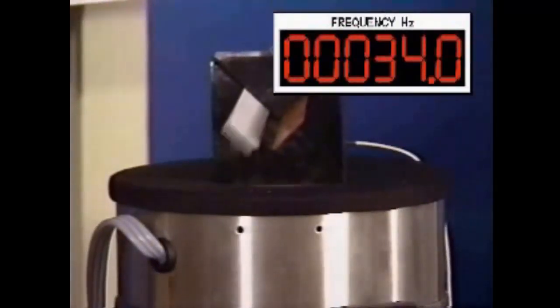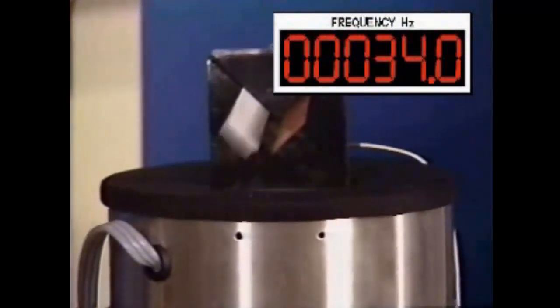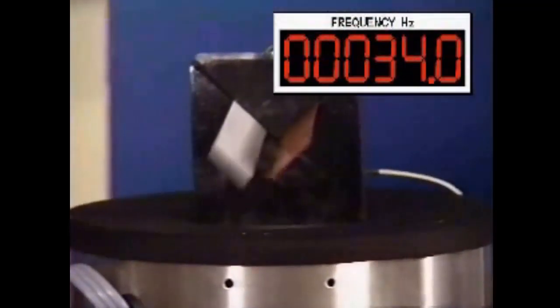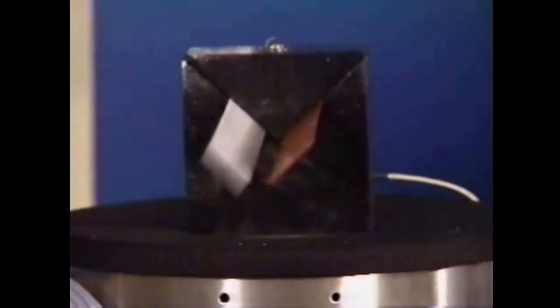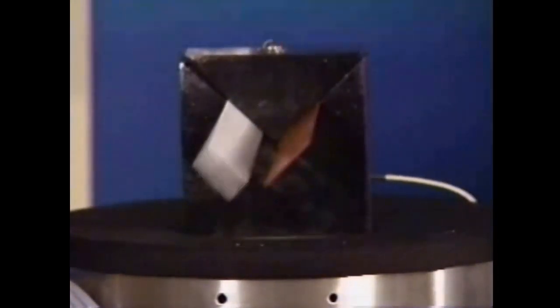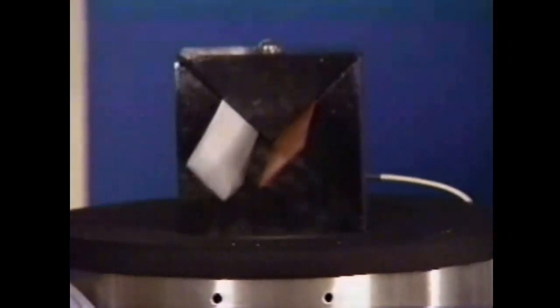There's another resonance, this time at 34 Hz. Again, if we were to dwell at 34 Hz, this beam would eventually fatigue and crack. However, fatigue is not our goal. Let's move rather quickly upward in frequency. Beyond 36 Hz, there are no significant responses.